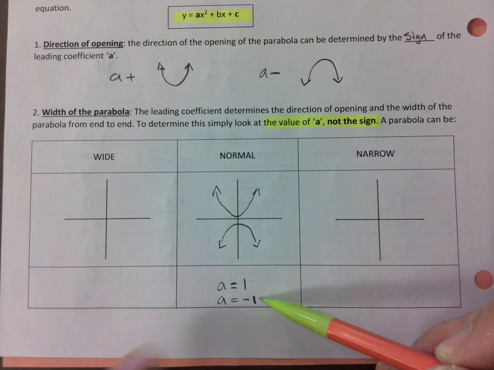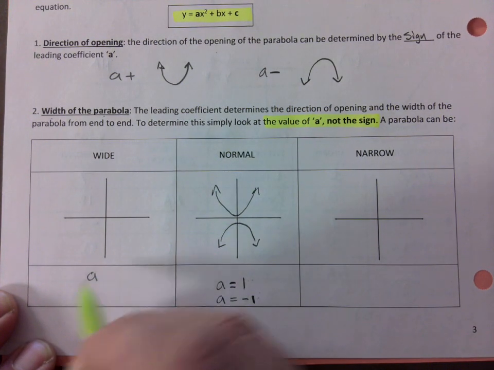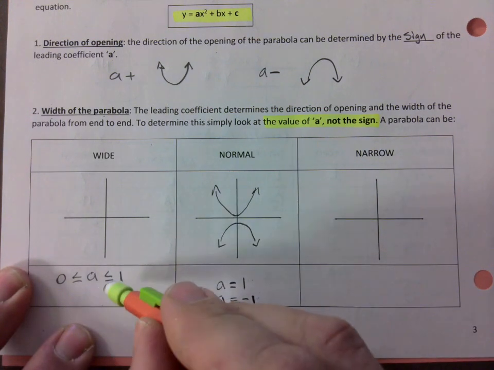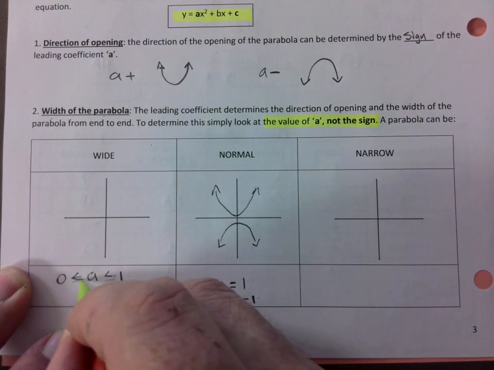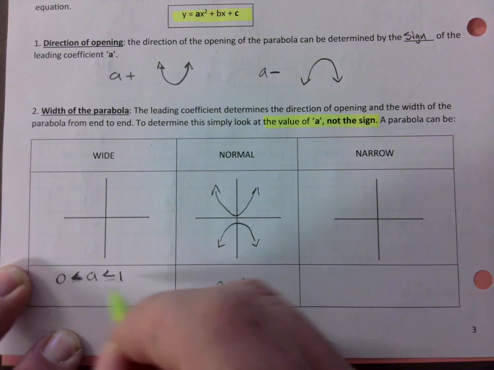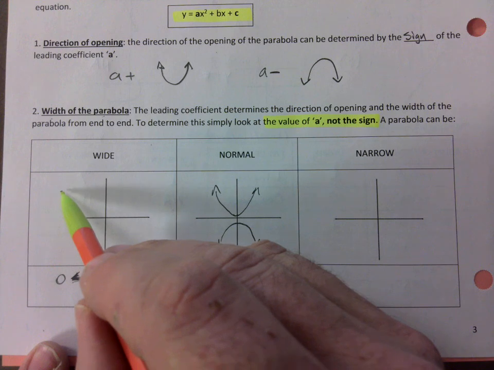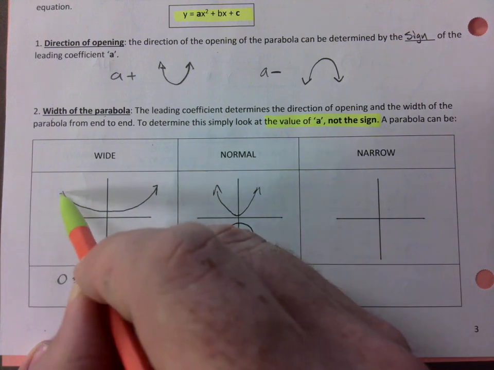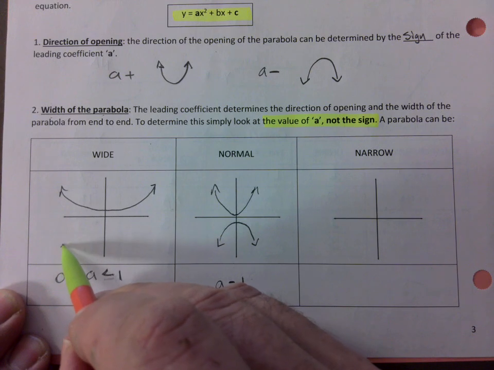It's 1. So a wide curve would be happening if A is between 0 and 1. Sorry, it has to be less. It can't have the equal sign. Sorry, my bad. Please get rid of the equal sign or else we're in trouble. It's just anything in between 0 and 1 will result in a wider parabola. So we're going to make sure we do that. It's going to look more like this, like a wide parabola like that. It's going to open up wider and wider as those numbers change. Okay? It could also look like this.